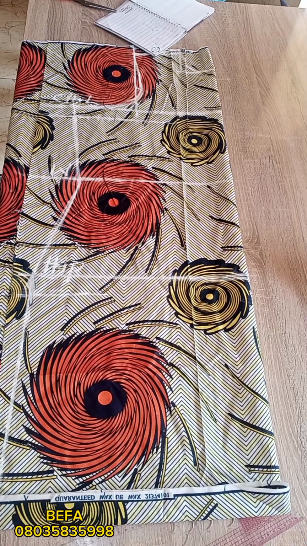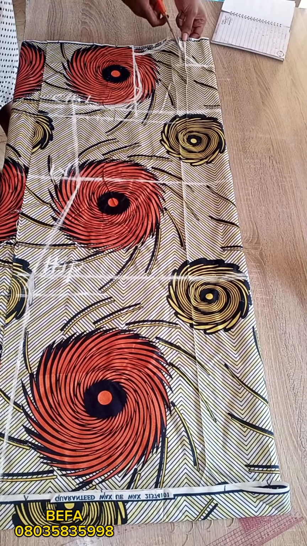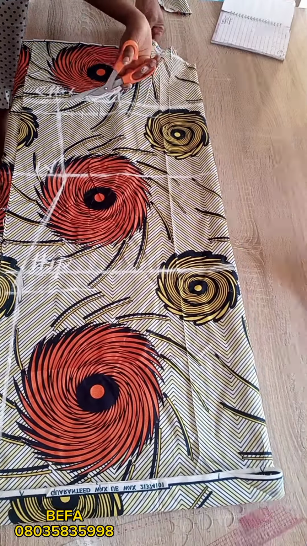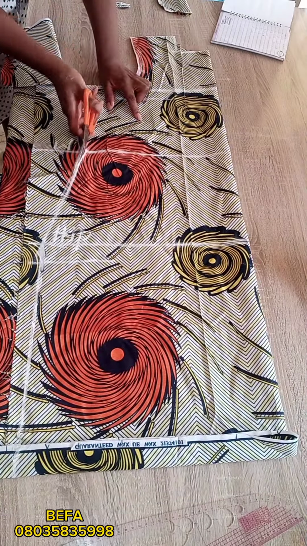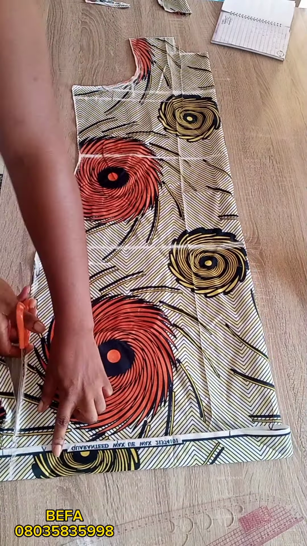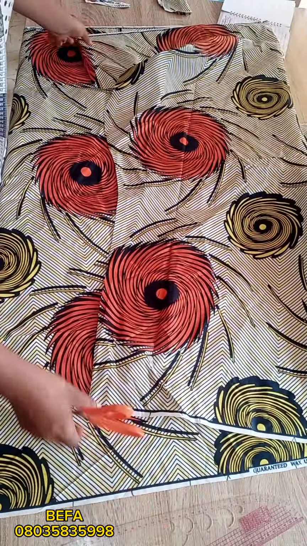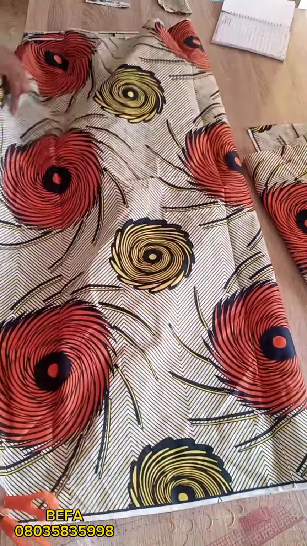I folded this part before drawing it so that it will align well. That is actually my seam for the down part. So now I'm just going to go ahead and cut. If you don't understand this drafting part for the front, you can watch the video again. So now let's move to the back.